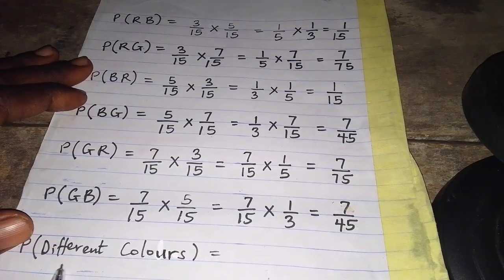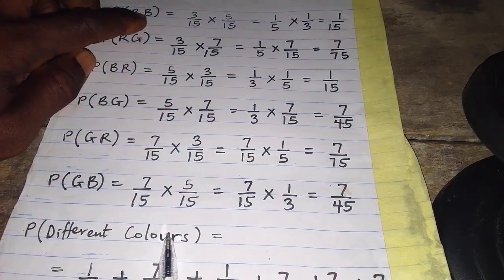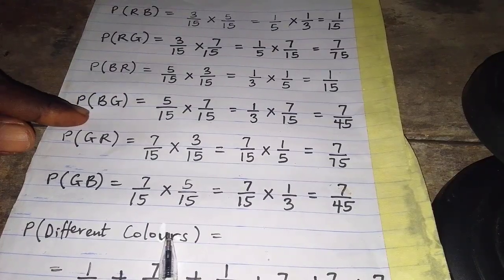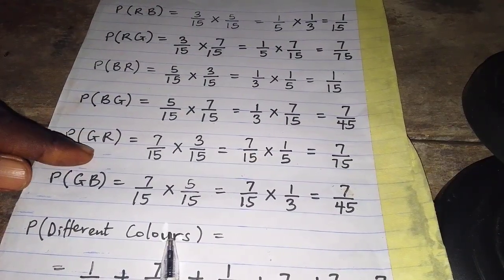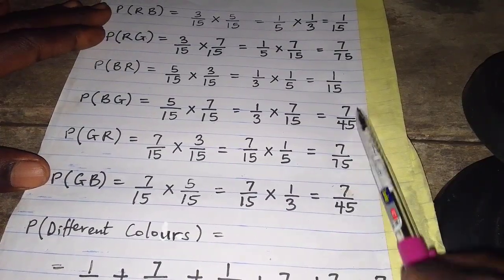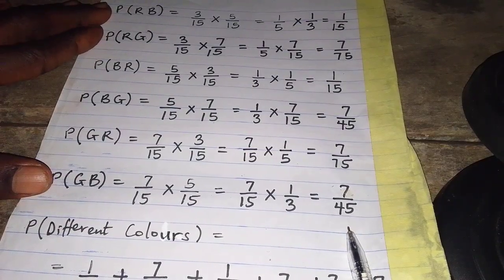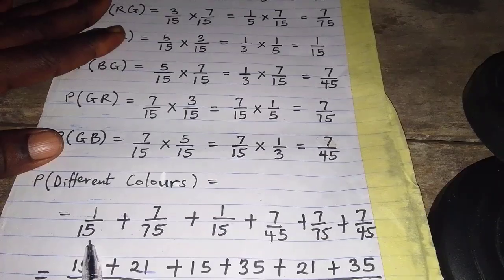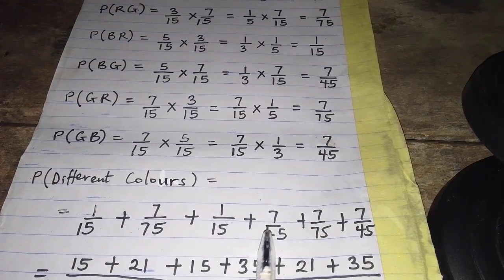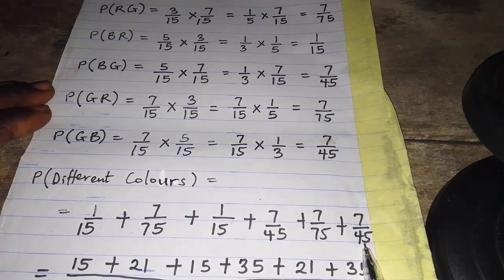So you realize that the probability of having different colors is either red and blue, or red and green, or blue and red, or blue and green, or green and red, or green and blue. Because only one of these can happen at a time, you now add all their individual probabilities. So 1/15 plus 7/75 plus 1/15 plus 7/45 plus 7/75 plus 7/45.